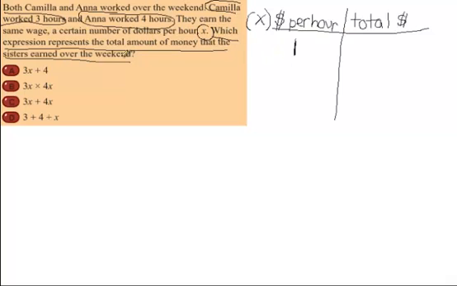What is the total amount of money that the sisters earned? Well, Camilla worked 3 hours, so that's $3. Anna worked 4 hours, so that's $4. So that's basically $3 plus $4, and that's simply $7. All right, cool. So if X is 1, the total amount of money equals 7.